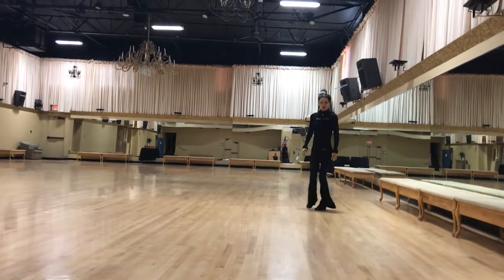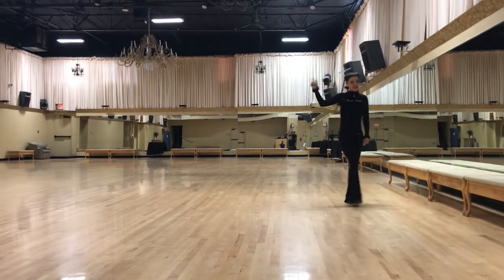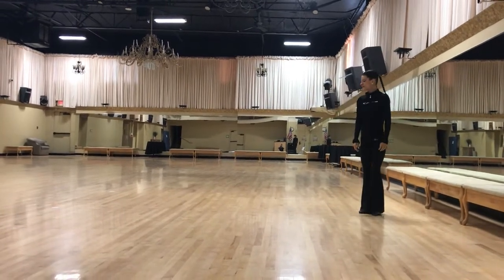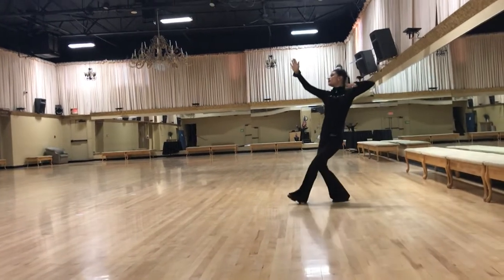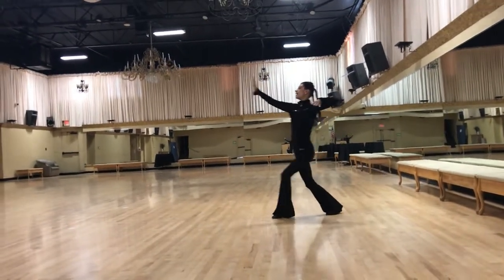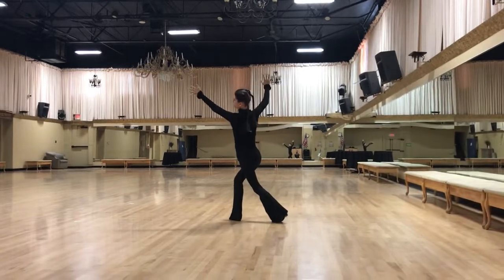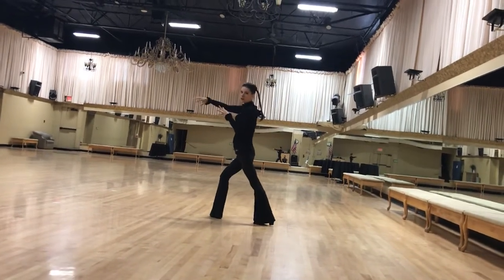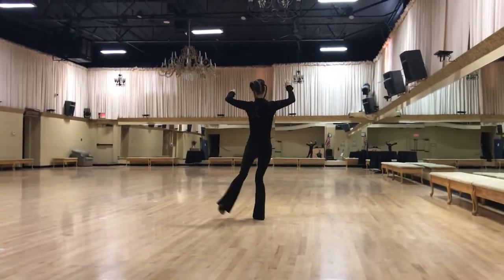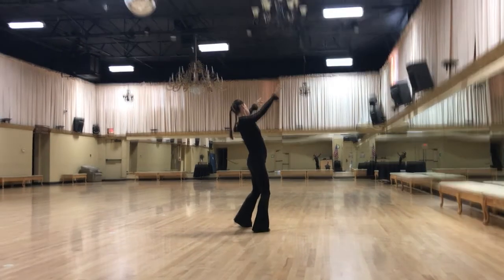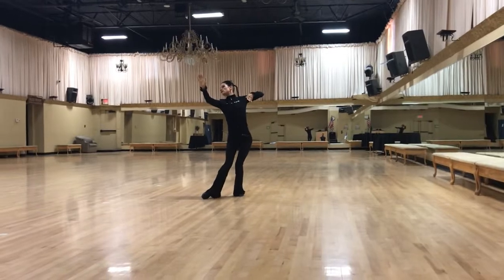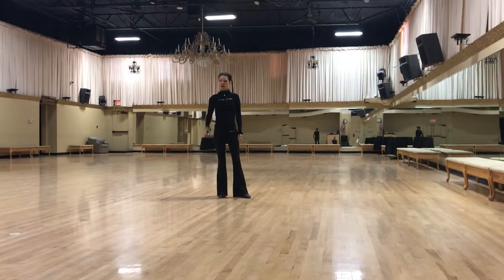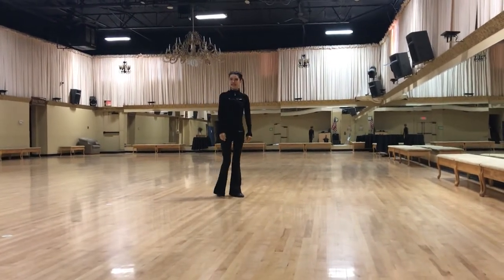Okay, so now I'll show down line of dance this way, ladies. I'm in promenade. I'm in closed position with a strong left side lead. I'm in closed position and I swivel back to promenade position. Okay, now I'll show down line of dance going right at you.